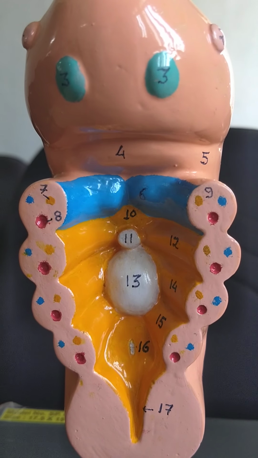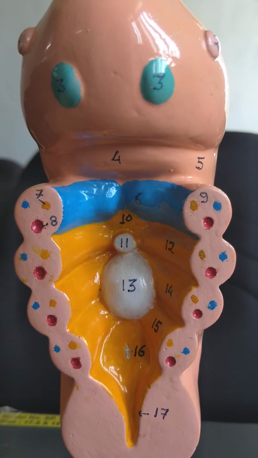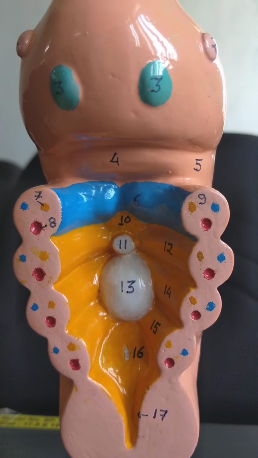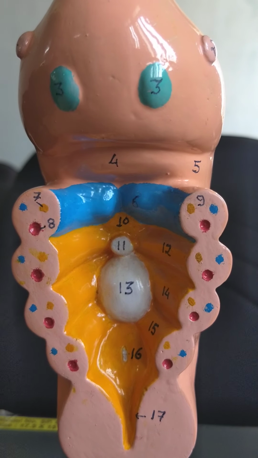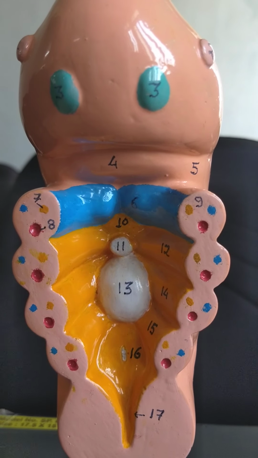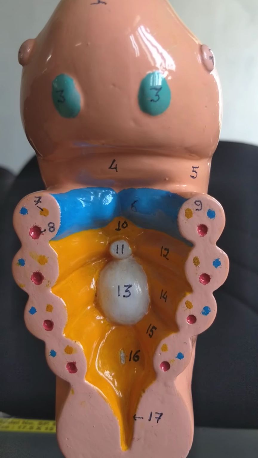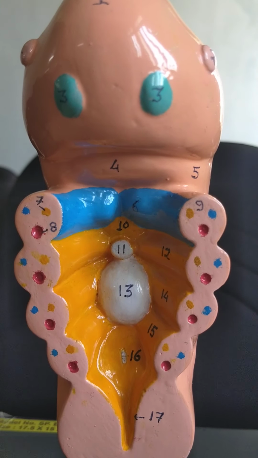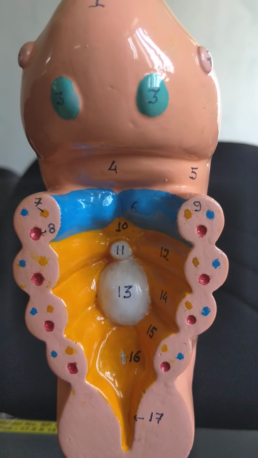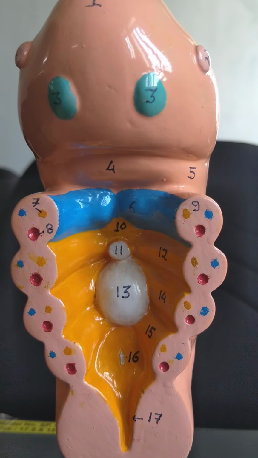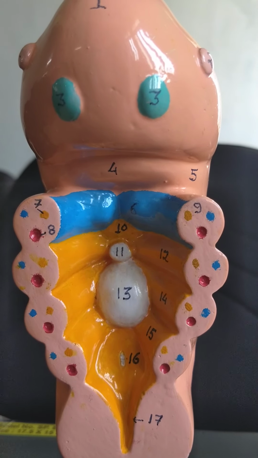Now the fourth arch. The fourth arch is supplied by the superior laryngeal branch of the vagus nerve, and the sixth arch is supplied by the recurrent laryngeal branch, also of the vagus nerve. Now these 2 arches give rise to the muscles: the cricothyroid, levator palatii, constrictors of pharynx and intrinsic muscles of larynx.